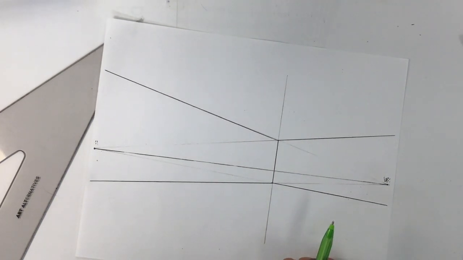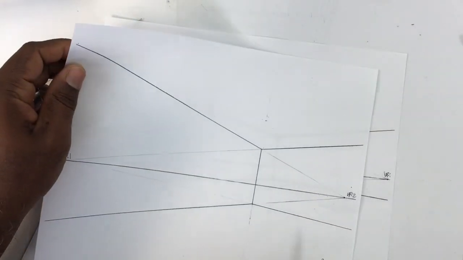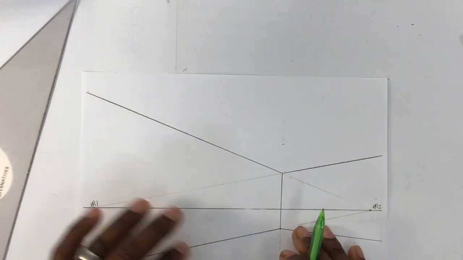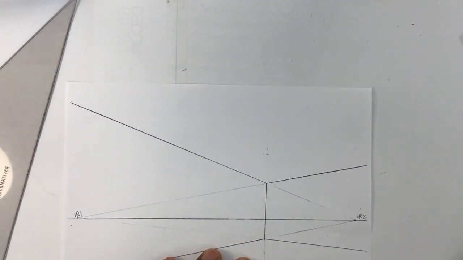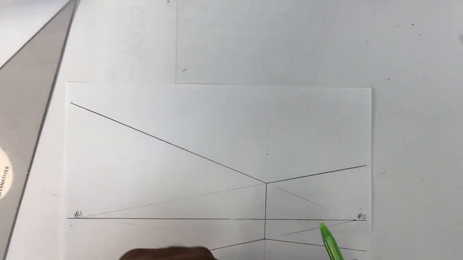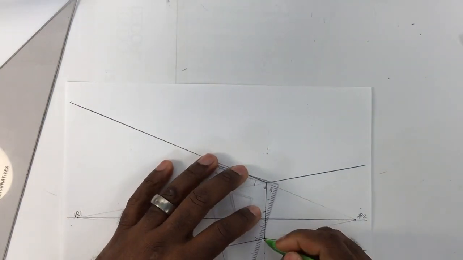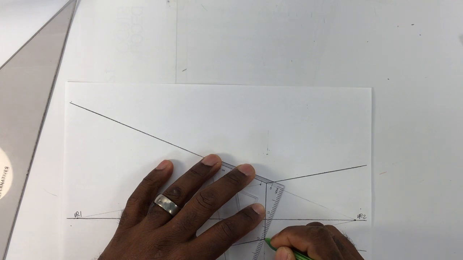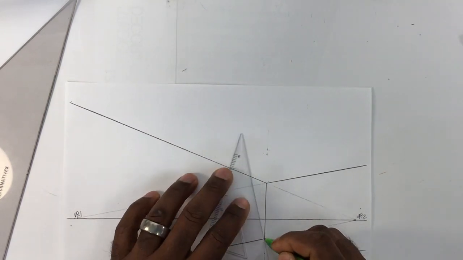Okay. Let me use this bigger copy instead. All right, so what I'm going to do is come here with this line. Let me do it here instead.